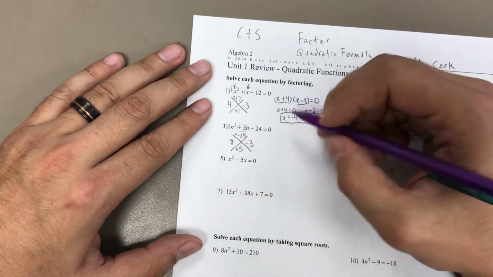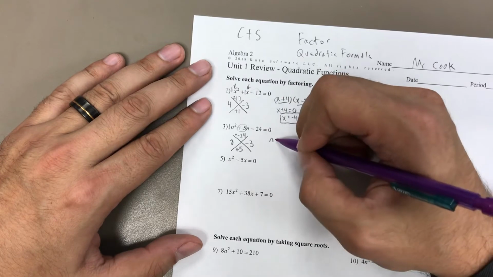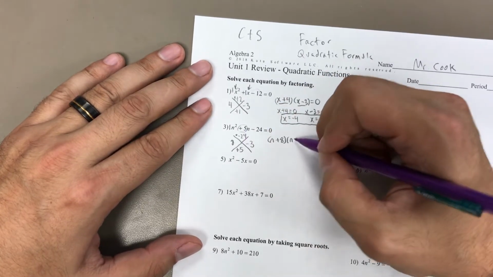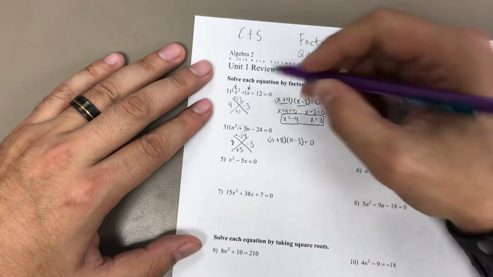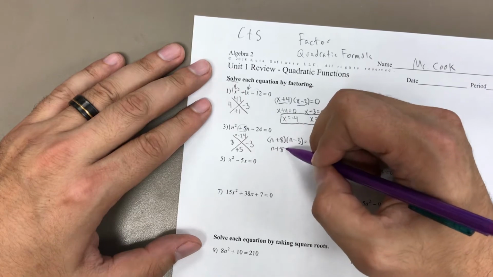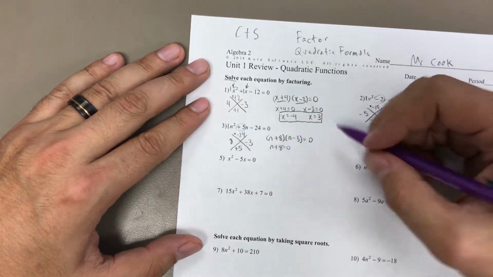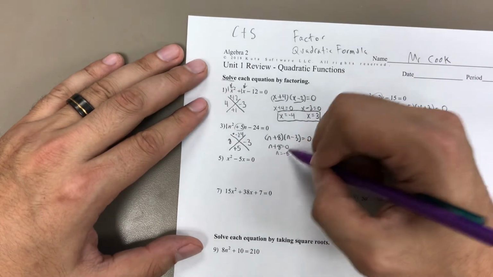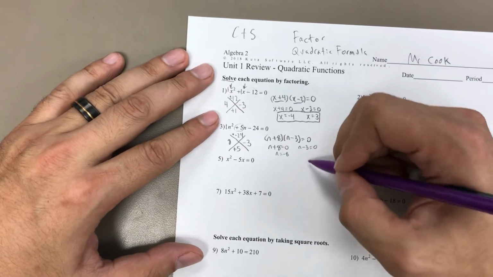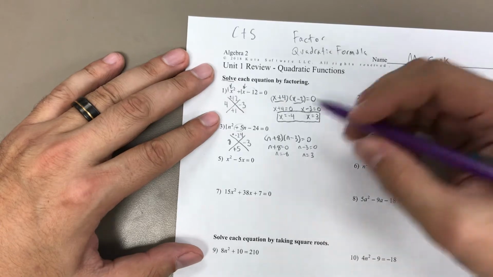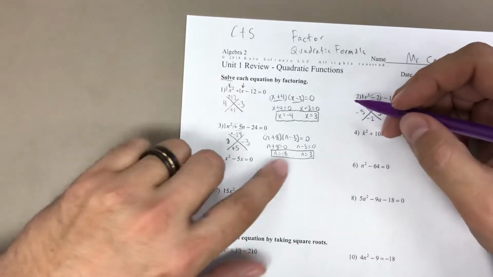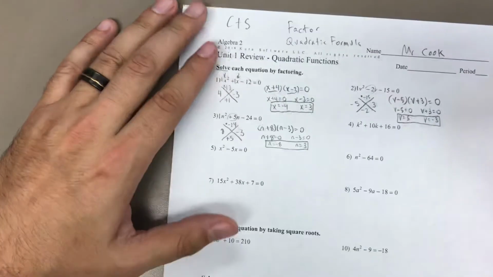So again, since our lead coefficient is 1, we have n plus 8 as one factor, and then the other factor is going to be n minus 3, and then that equals 0. And then when we solve it, all we have to do is just set each part equal to 0. So n plus 8 equals 0. If we subtract 8 from both sides, we get n is equal to negative 8. There's one of our answers. And then if we have n minus 3 equals 0, if we add 3 to both sides, we get n is also equal to positive 3. So that gives us both of our variable answers, which is going to be negative 8 and also positive 3.